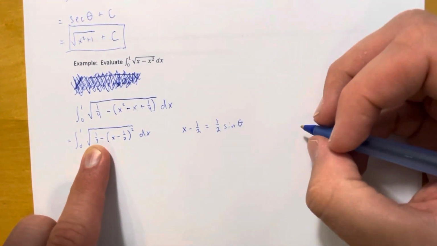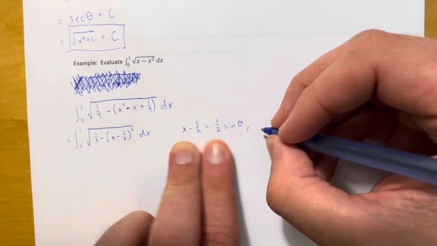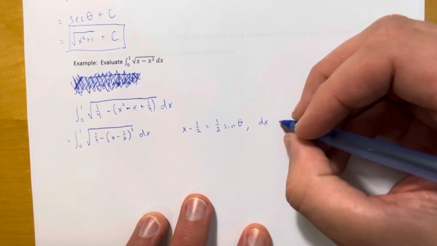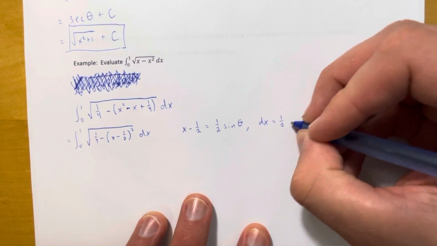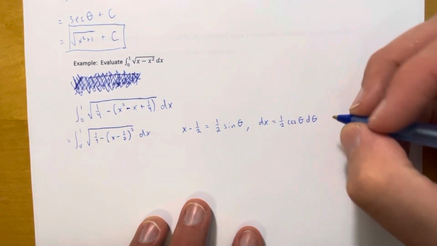sine of theta. Okay, now if I want dx, I can take derivatives of both sides. The constant just goes away, and I still get dx equals 1/2 cosine of theta d theta.